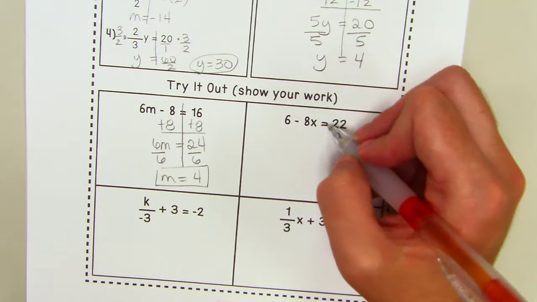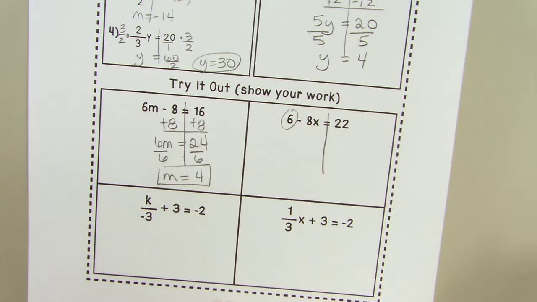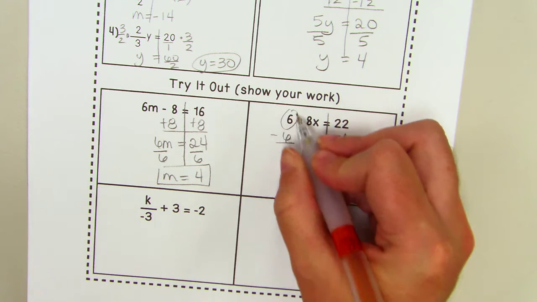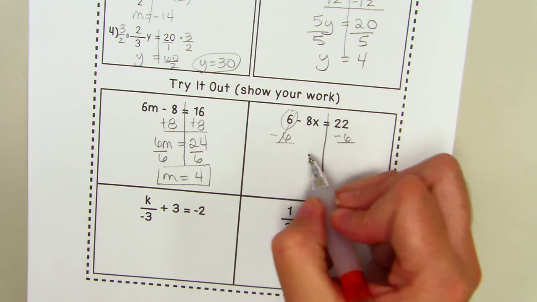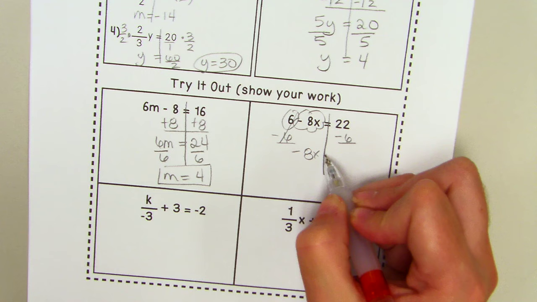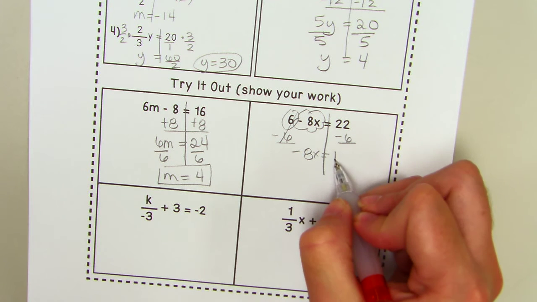Okay, on this next equation, this is a tricky one. Our constant is our positive 6. We're going to subtract 6 on both sides. Now when that cancels out, you are left not with 8x, but you are left with a negative 8x equals 14.